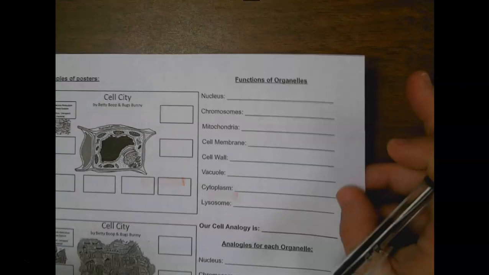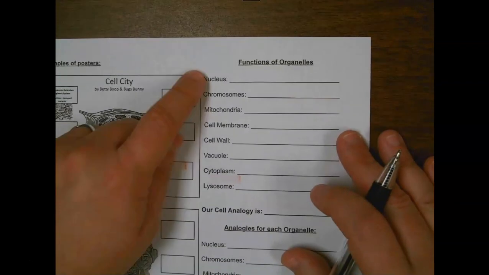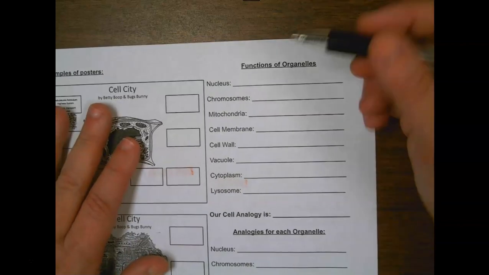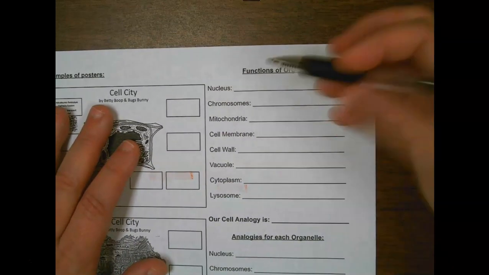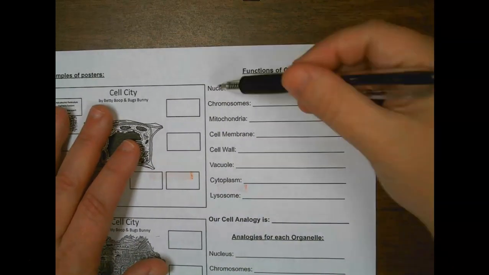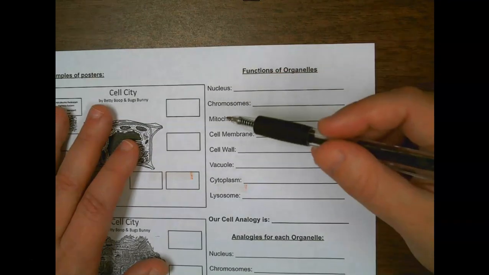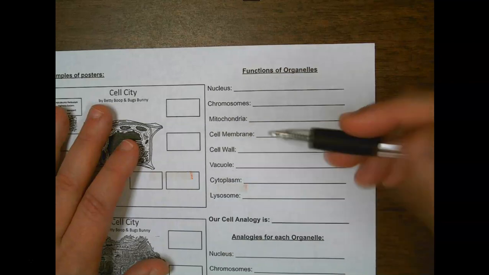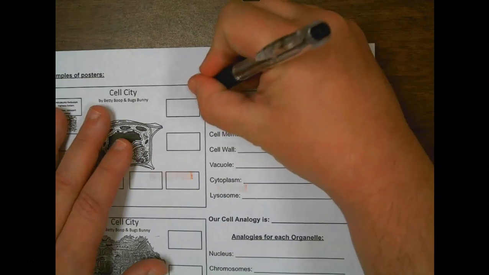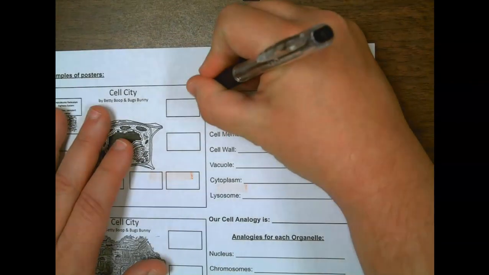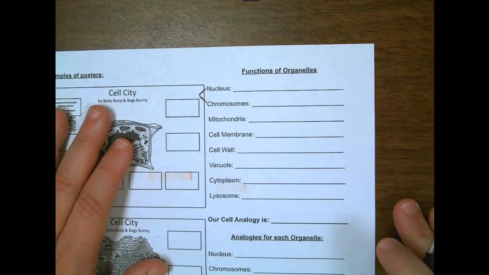On the back, which is probably preferable, just tell your teacher which organelles you're doing by putting your initials next to them, and then the ones that your partner is doing. And again, remember, whoever's doing these, it has to be the same person.